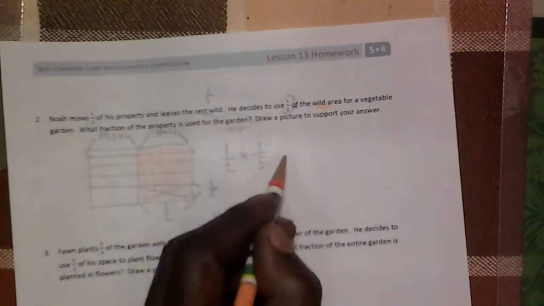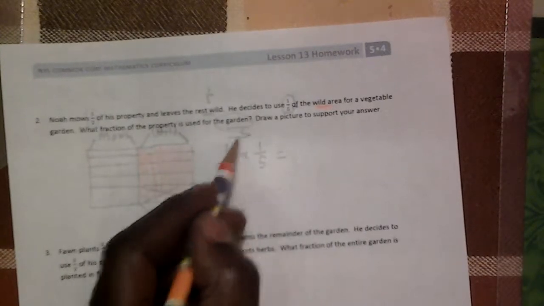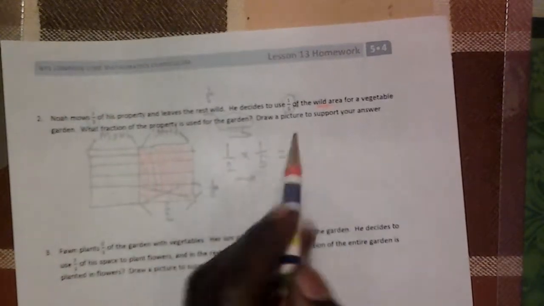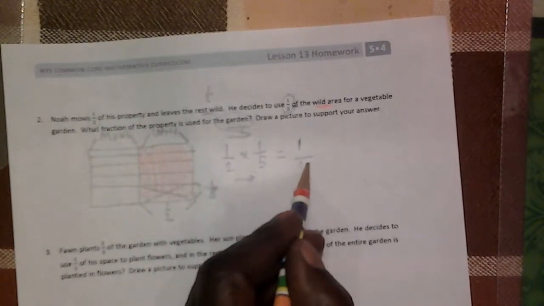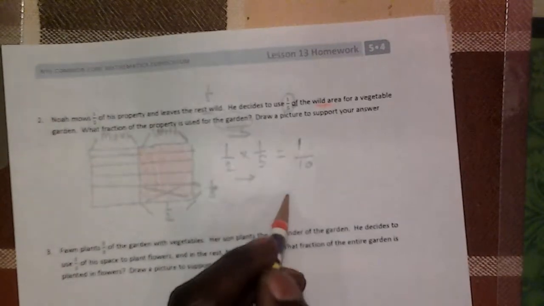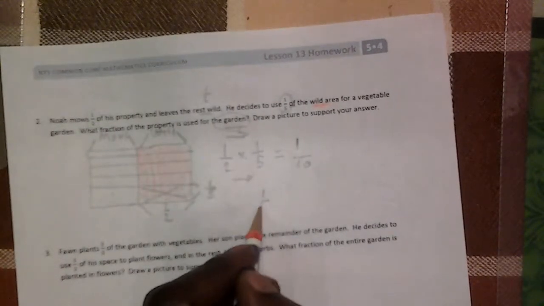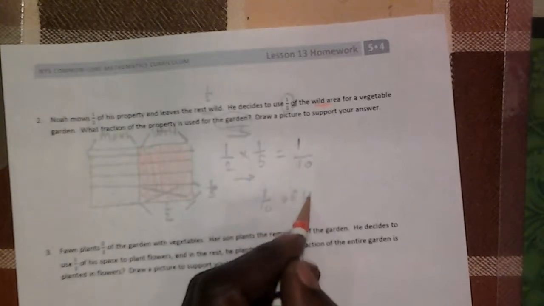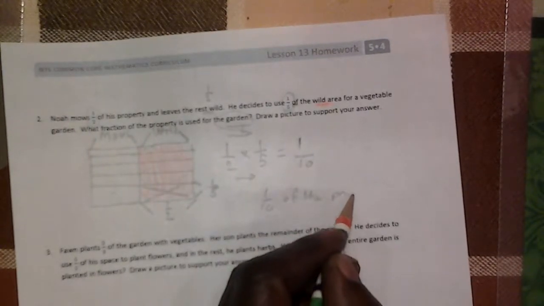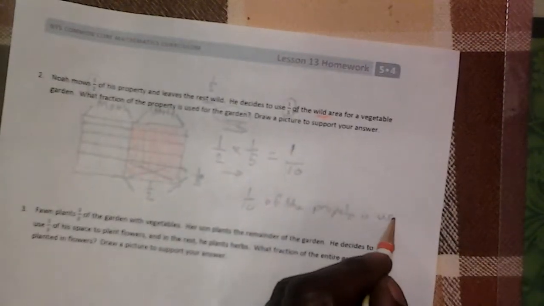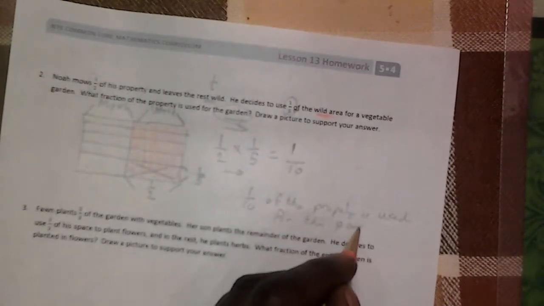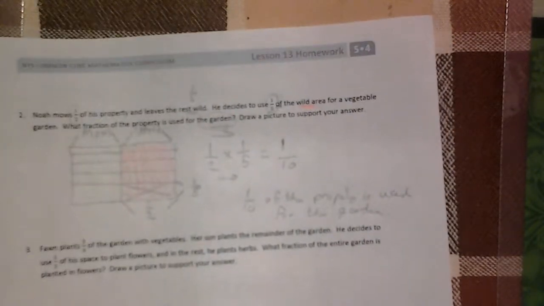So we know 1/2 times 1/5 equals, we just multiply. 1 times 1 is 1. 2 times 5 is 10. So 1/10 of the property is used for the garden. Very good. So take a little time to think about that, okay?